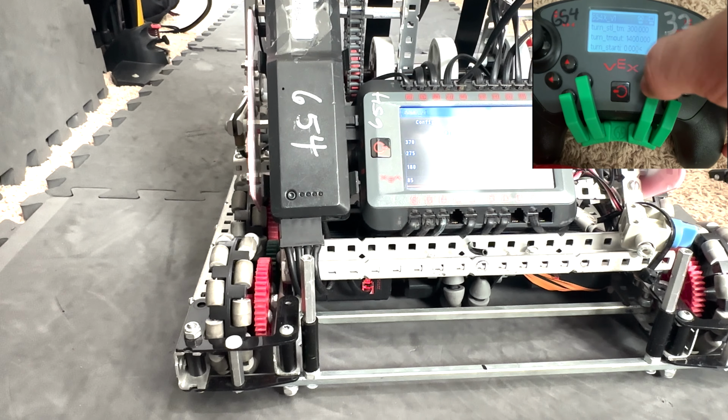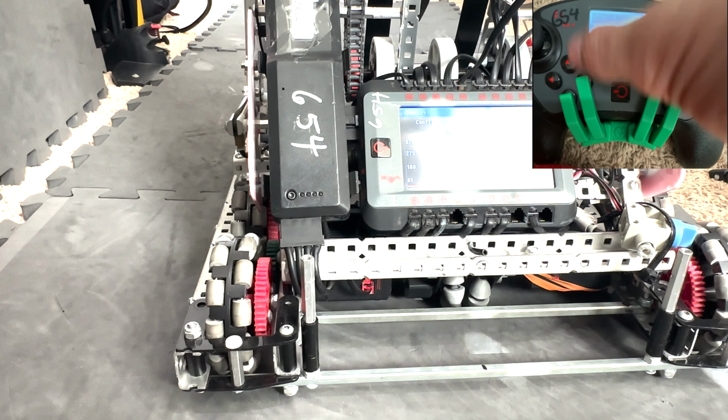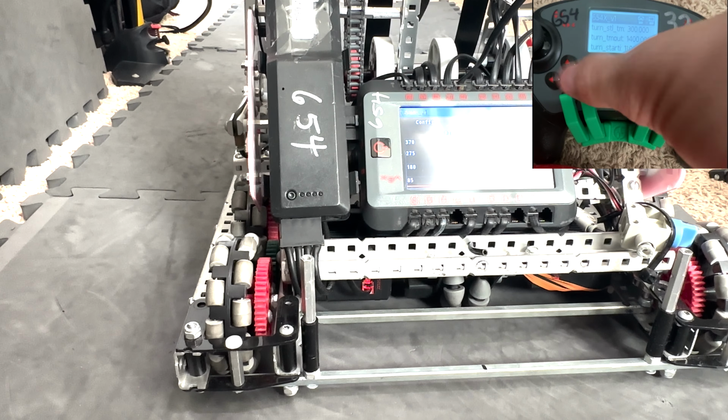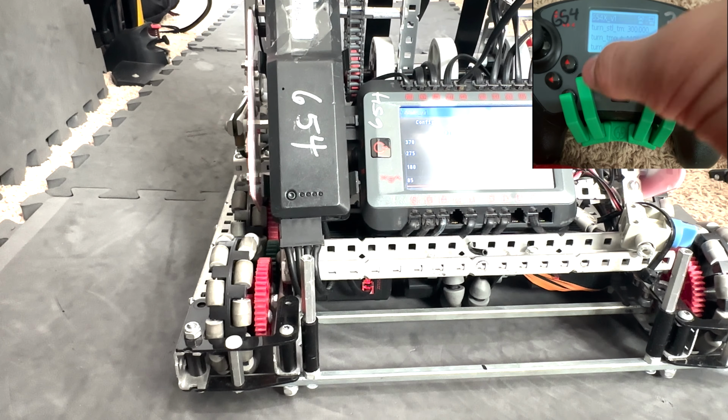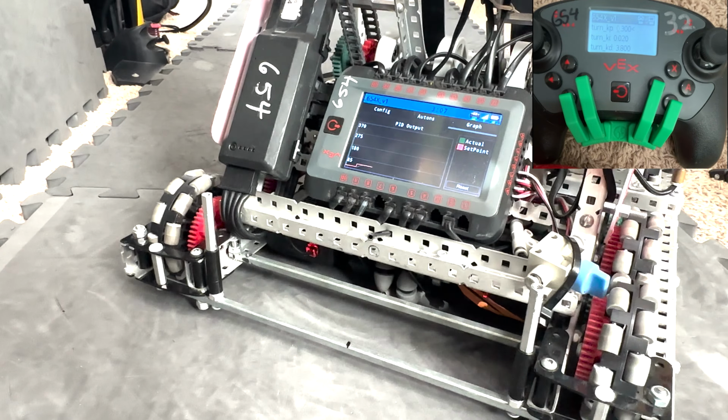So here's where I add integral. I wouldn't recommend doing this just because it can make your PD tuning messy. But what I'm doing is I'm giving a start I of 15 and then increasing the I to 0.02.